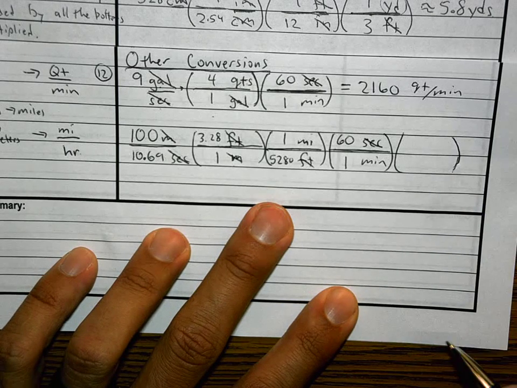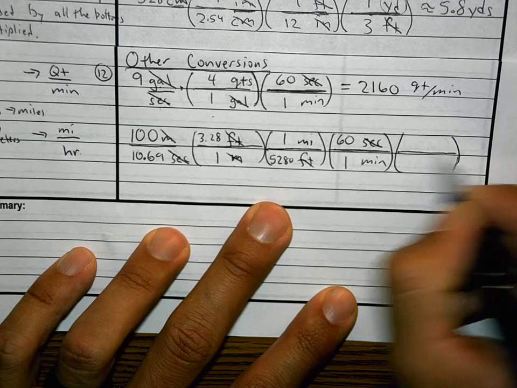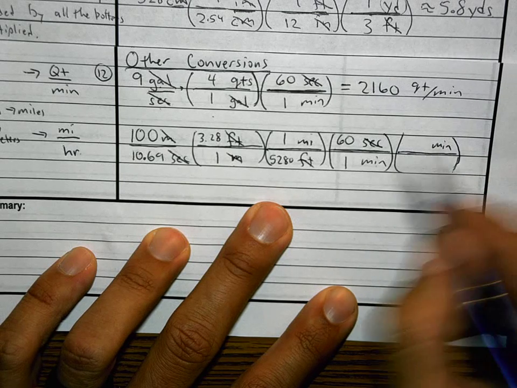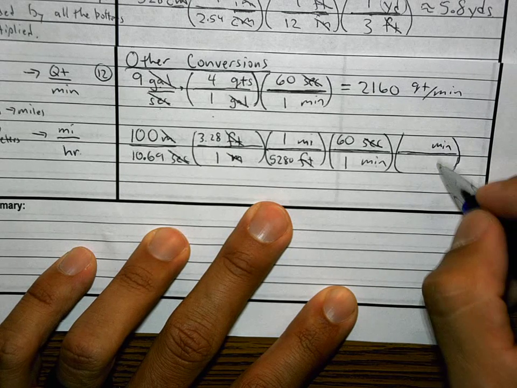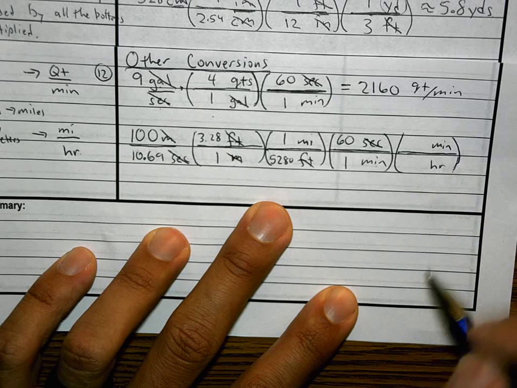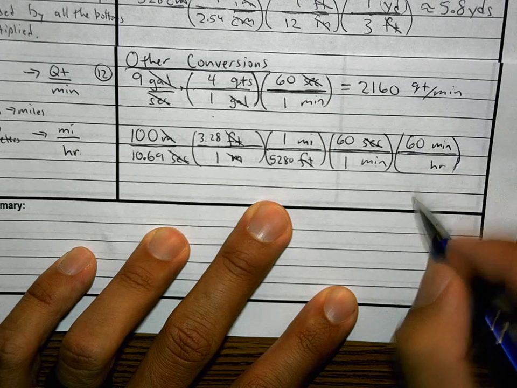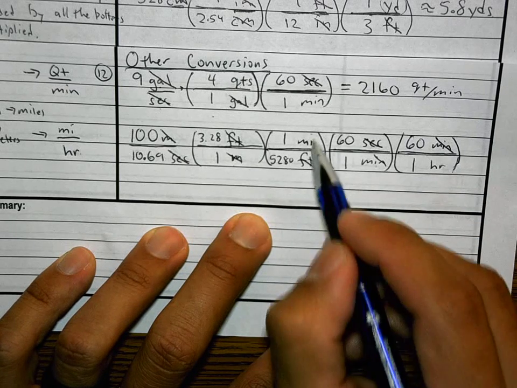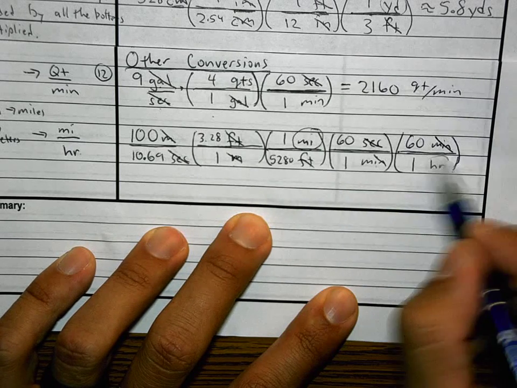And how many minutes? Because I need one on top, one on bottom. Minutes to what? How many minutes? 60. How many hours? 1. Let's cross off minutes, and then I'm in miles per hour.